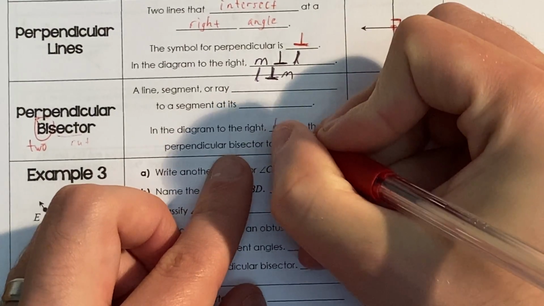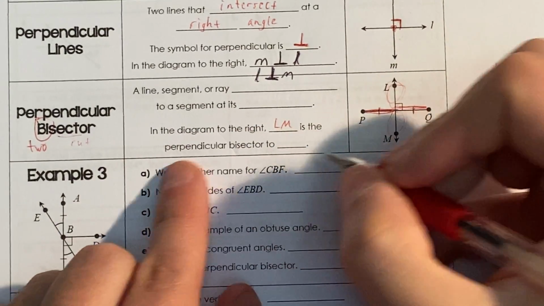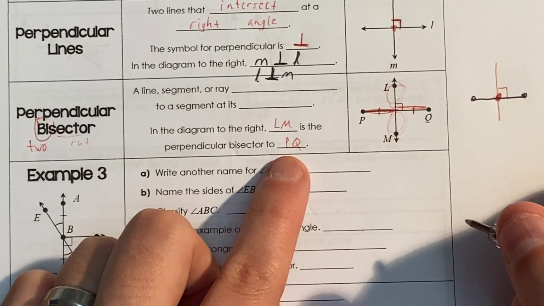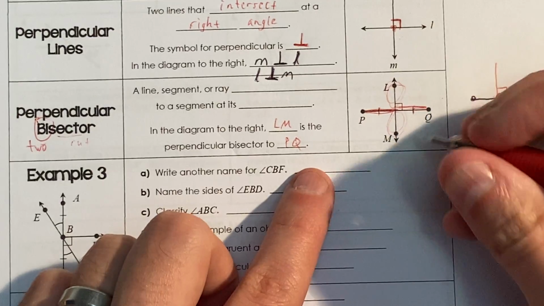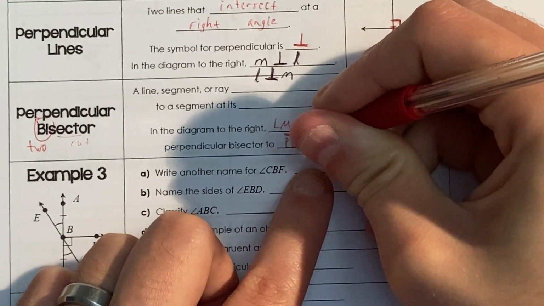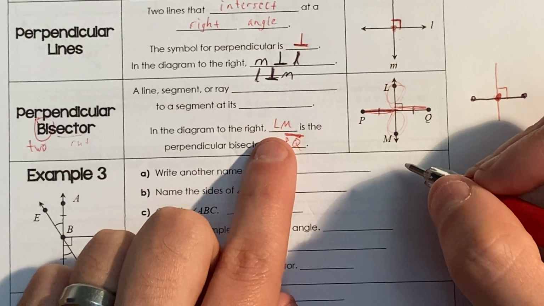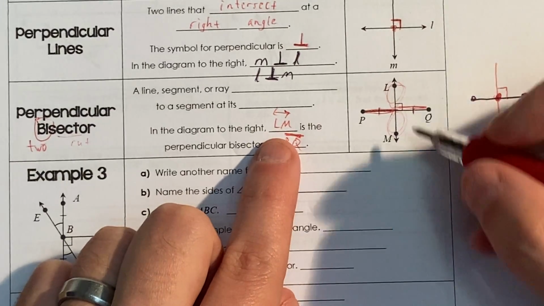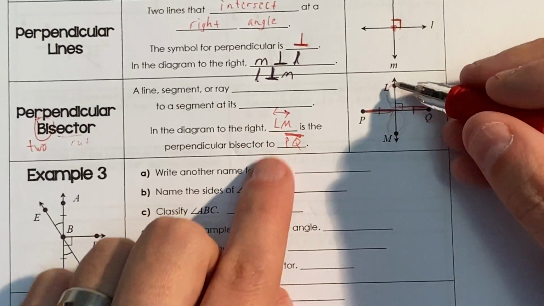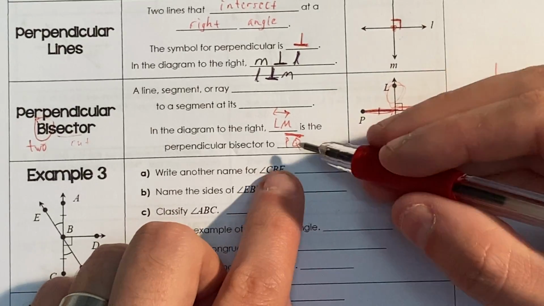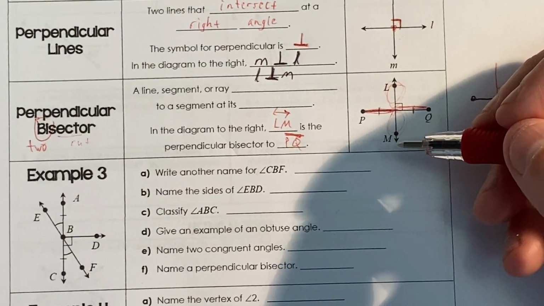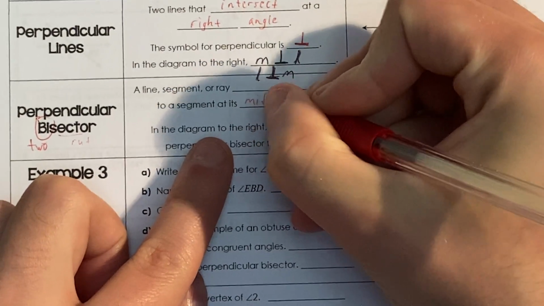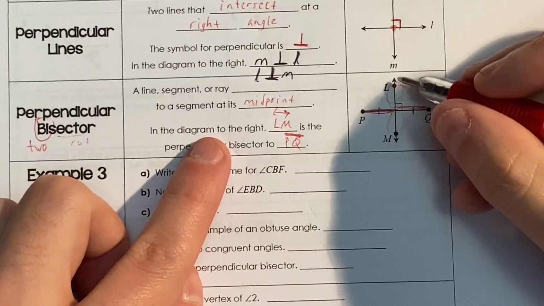So you have to say that LM is the perpendicular bisector to PQ, because PQ is the one being cut in half. And then since these are line segments, it's a line segment that's being bisected. And LM, you can do a line or a segment. I'm just going to do the line. So this line, LM, is the perpendicular bisector to PQ, because PQ is the one being cut in half. I'm pretty sure this one is supposed to be midpoint, but I'm blanking on the top one. But that's all it is. It cuts it in half.